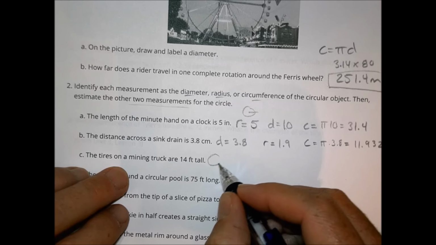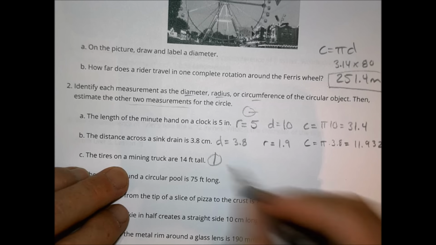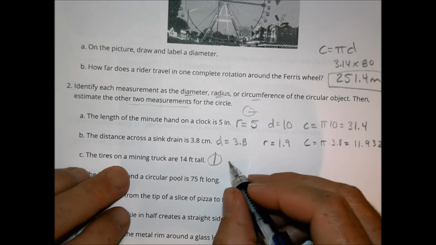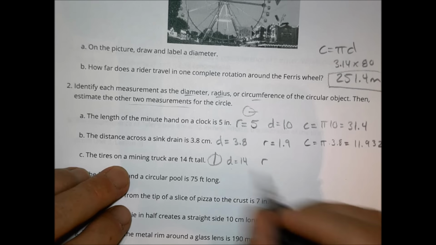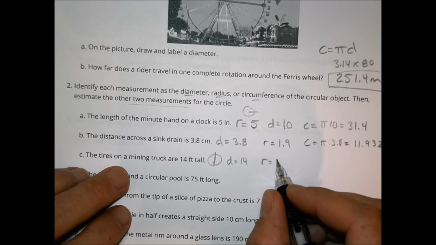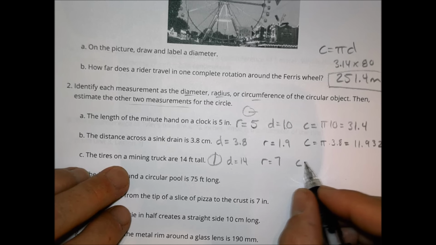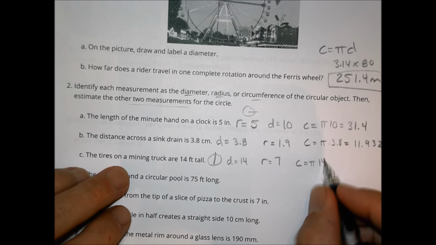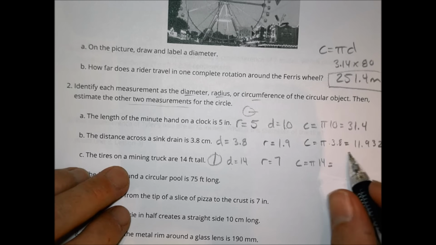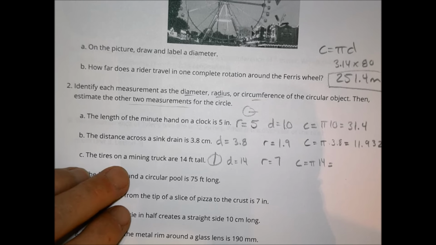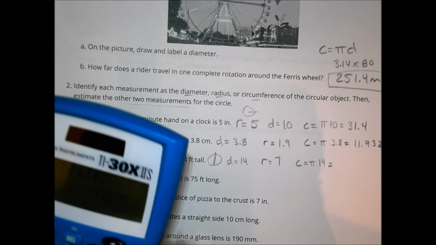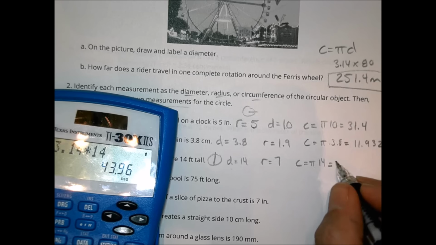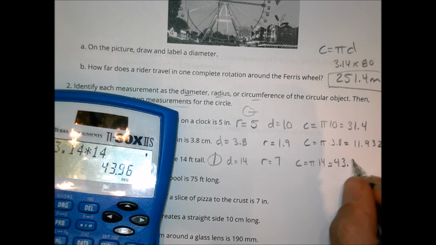So tires are this tall, 14 feet. Again, that's all the way across. We would call that a diameter, or 14. The radius is going to be half of that. Half of 14 is 7. And again, circumference is going to be pi times 14, which is going to equal, in this case here, we're going to do 3.14 times 14, and we have 43.96. There we go.